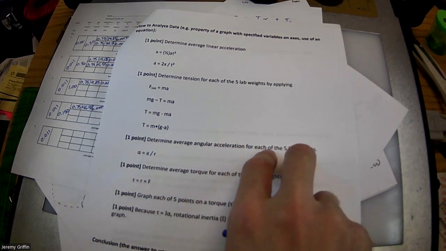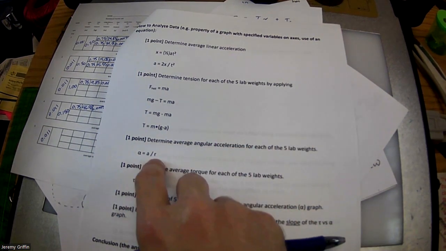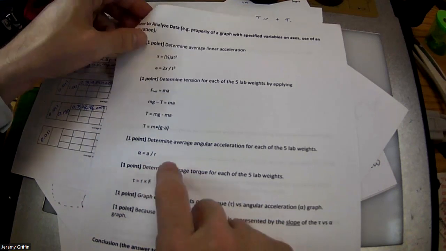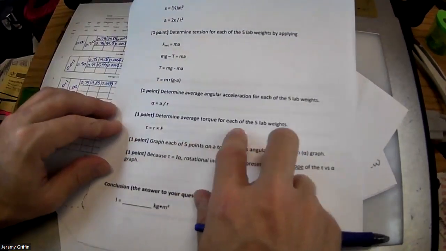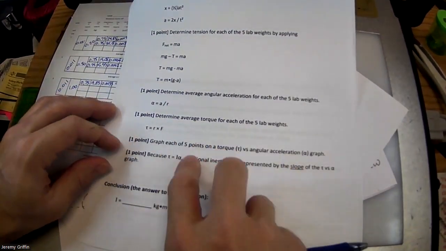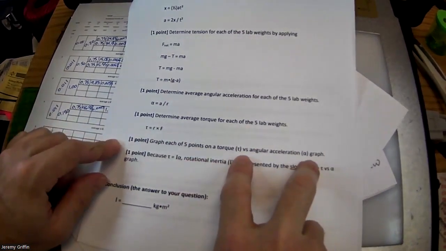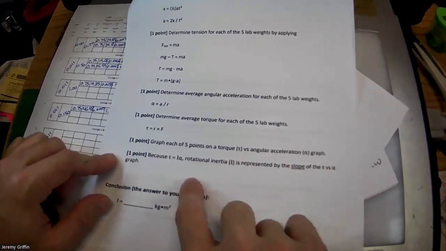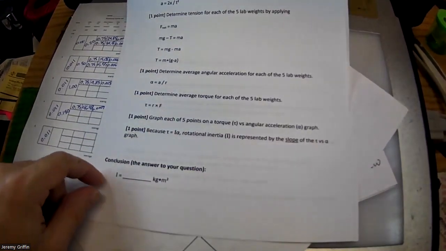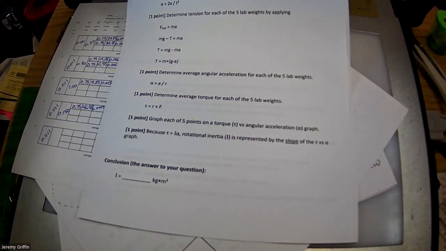One point for determining angular acceleration, which is linear acceleration divided by the radius. One point for determining torque, r cross F. One point for graphing tau versus alpha. And one point for determining the slope and then getting the rotational inertia. So there you go. All right, that is our wrap for today.